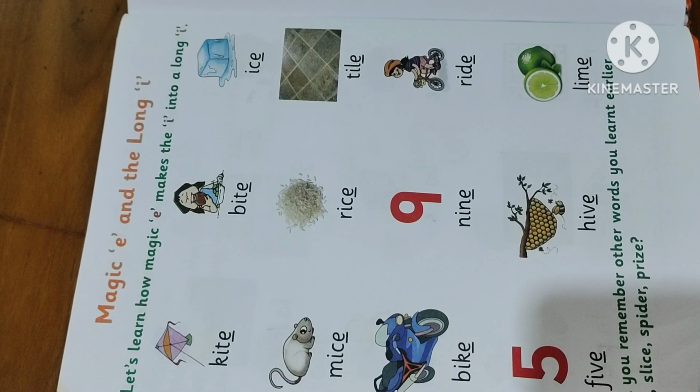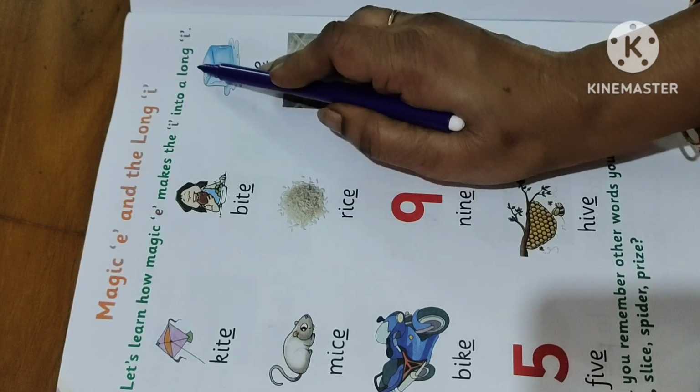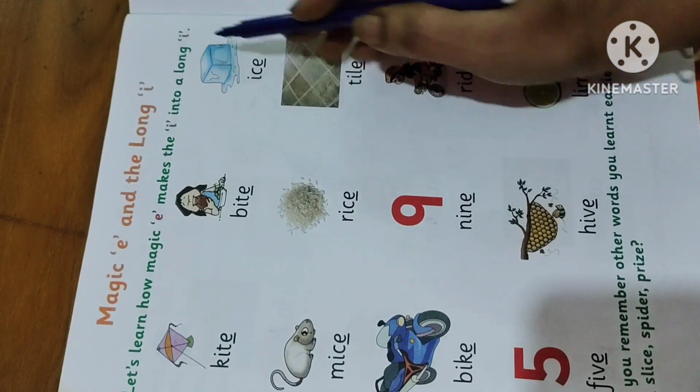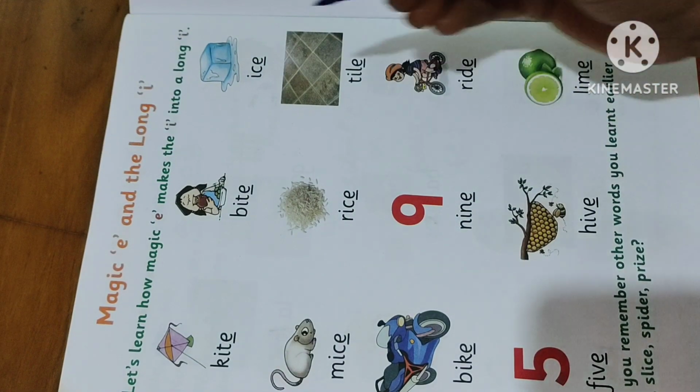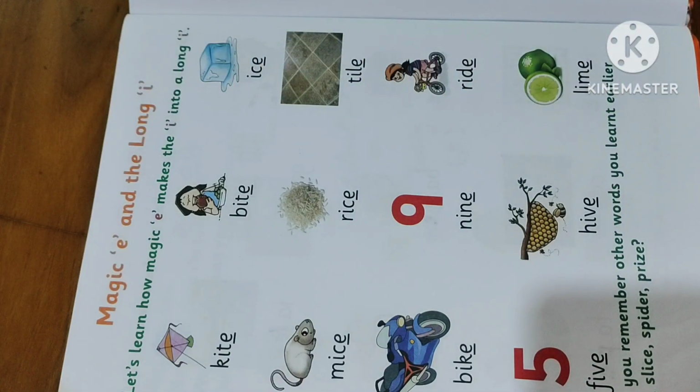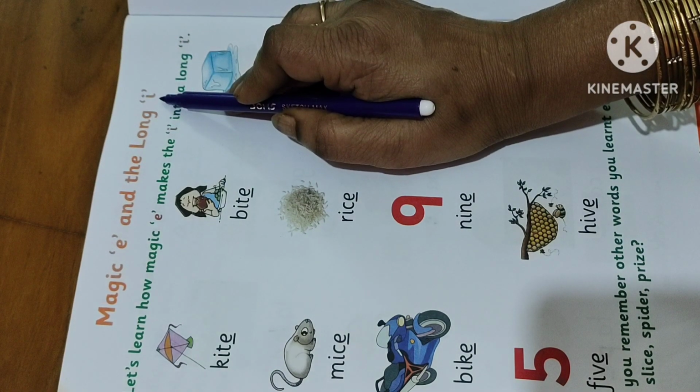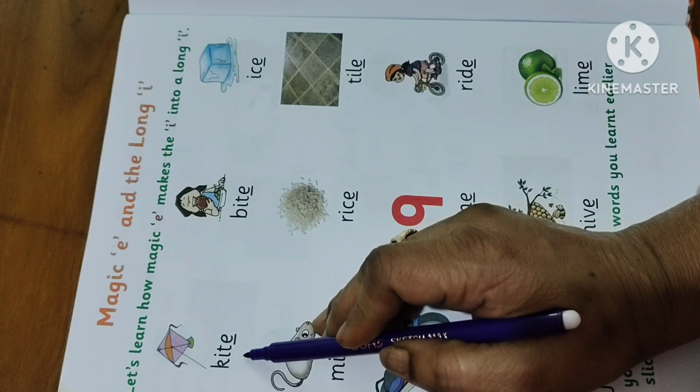Now let's see how magic E makes I into a long I sound. Short vowel I has an E sound, but when we talk about the long I sound, it pronounces the letter name.